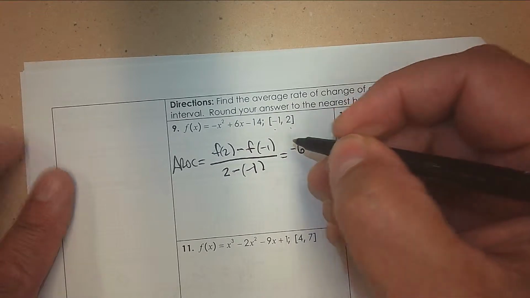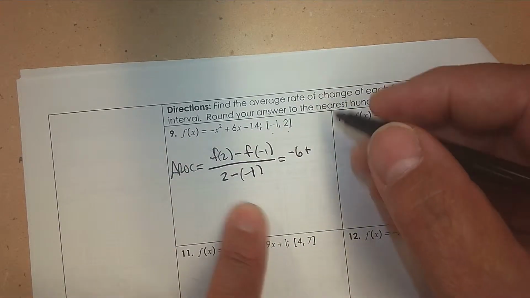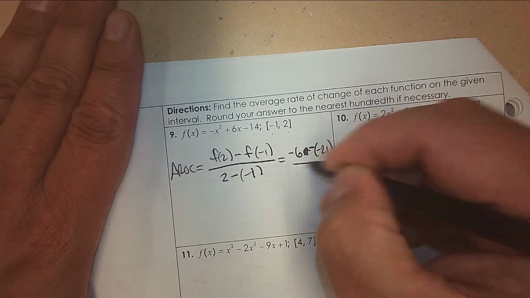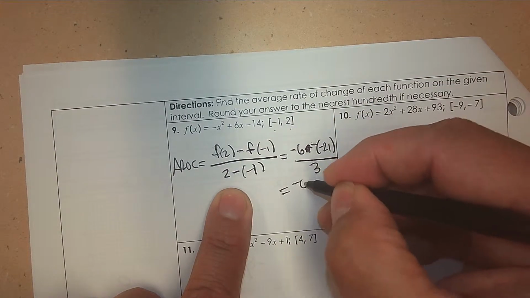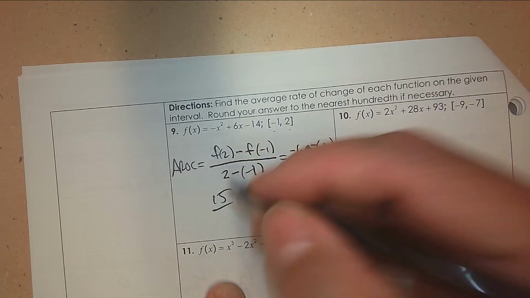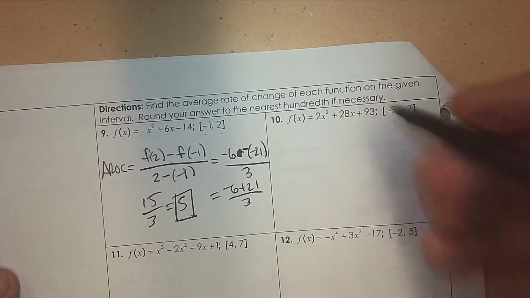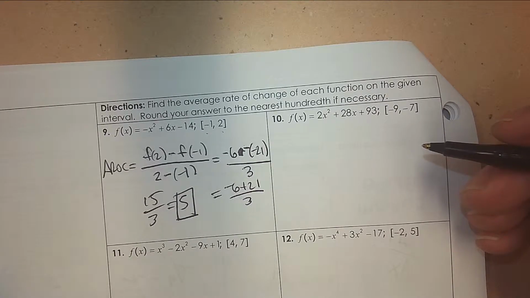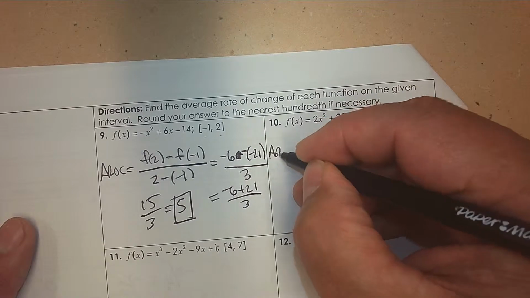If I plug negative 1 into here, and you do the work, I get negative 21. So I'm going to subtract a negative, and then the bottom I get 3. So when you subtract a negative, it's negative 6 plus 21. That's 15 over 3, so the average rate of change is 5. So you have to do a little bit of evaluating. It might even need a calculator if you're going to do something like that. So the setup is the most important part.